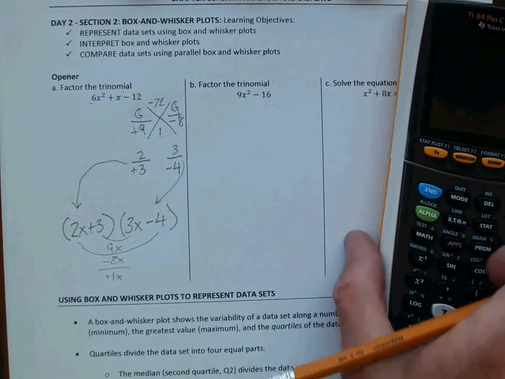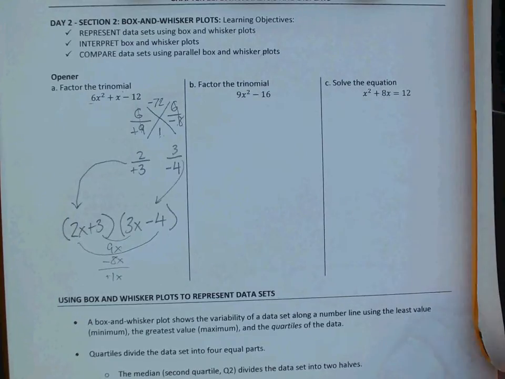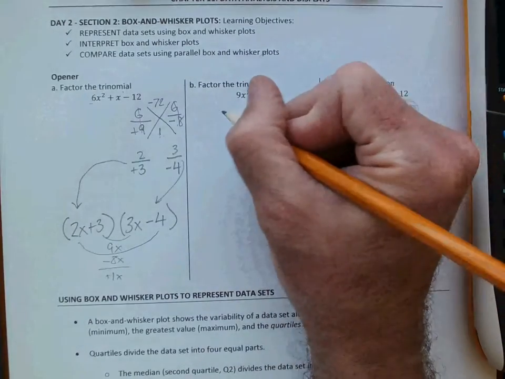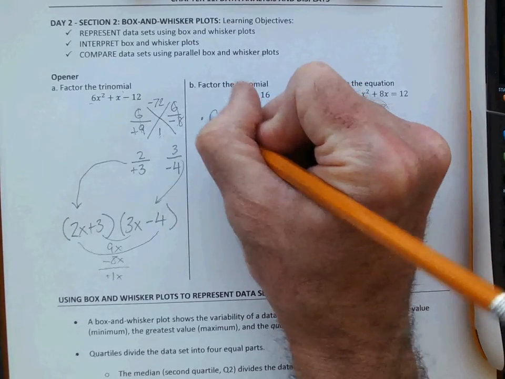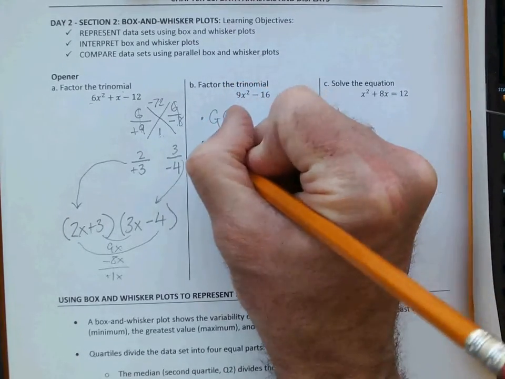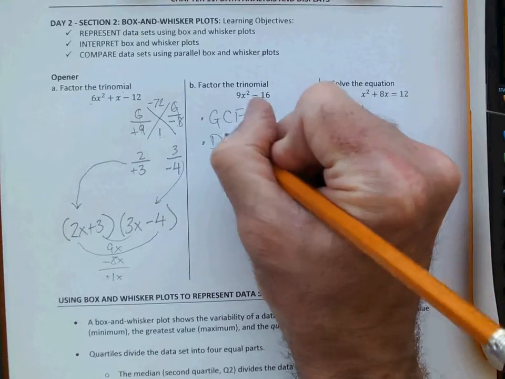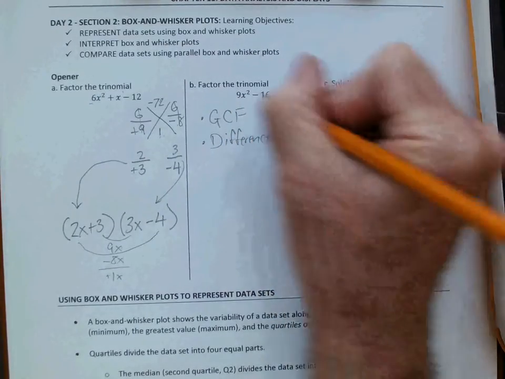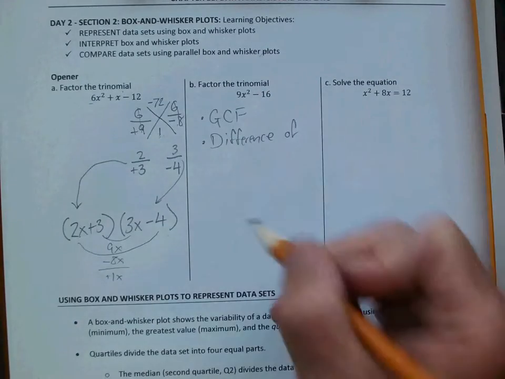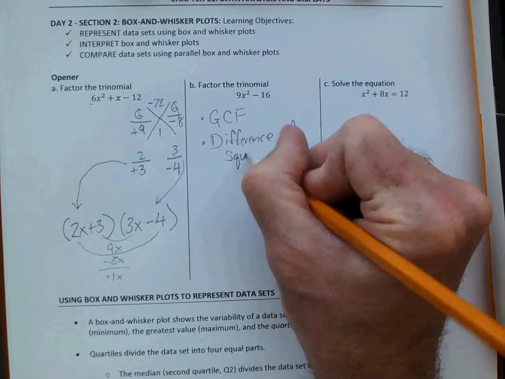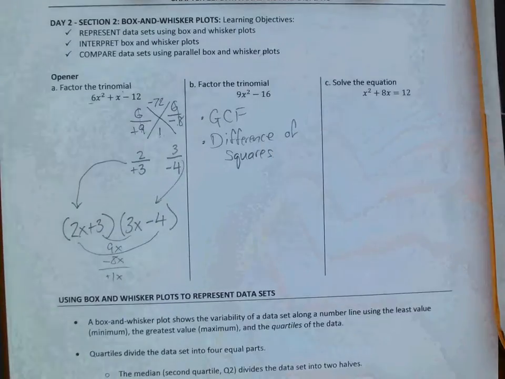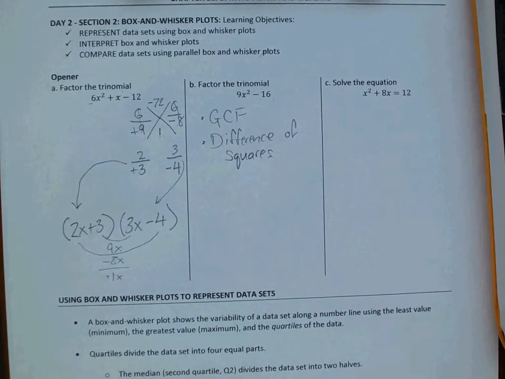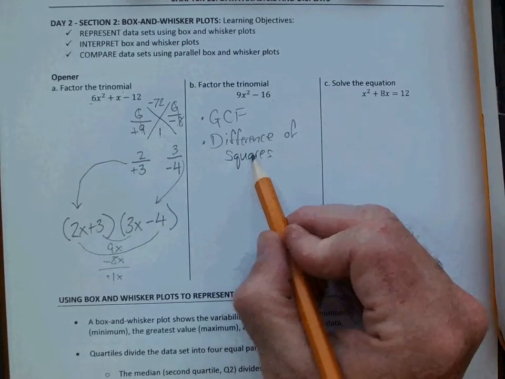Okay, so in B, it is asking me to factor the trinomial. Now it has 2 terms. So my only options are greatest common factor or my favorite, difference of squares. And the reason for this is because it only has 2 terms. So, is there a greatest common factor between 9 and 16 other than 1? No. So, difference of squares.